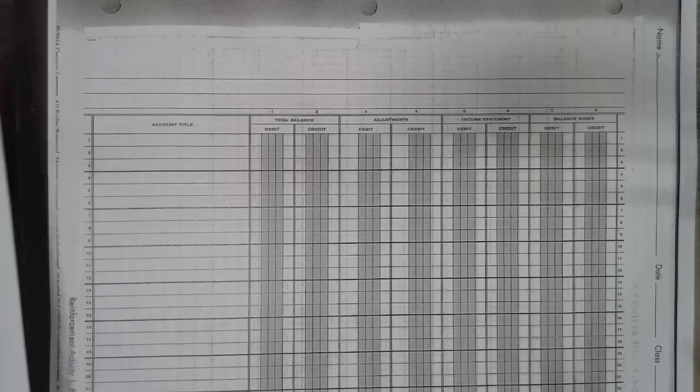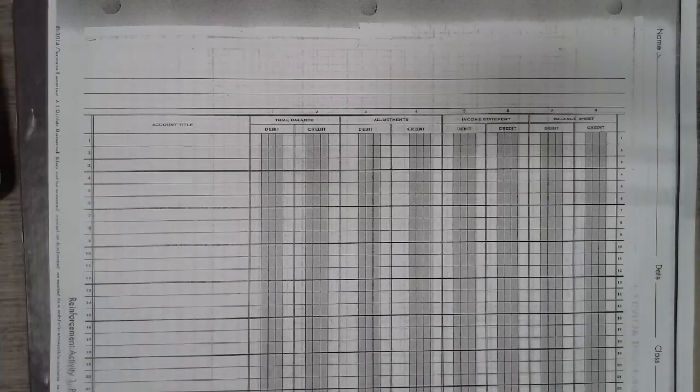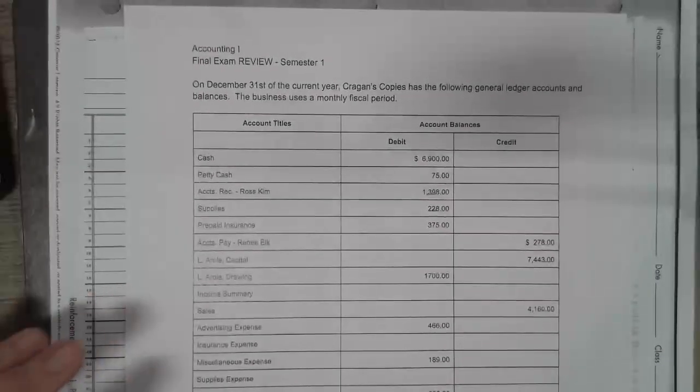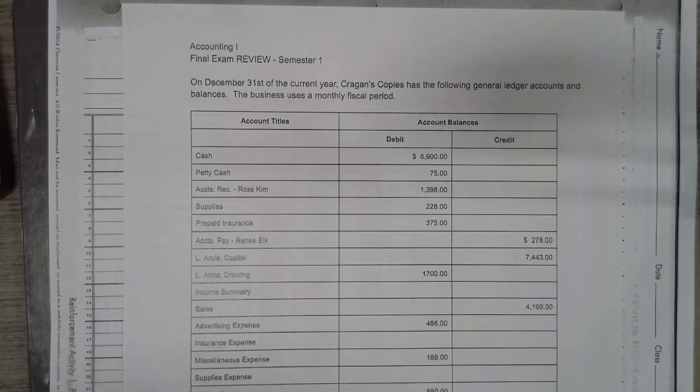Okay, so I want to go over with you how we're going to do a worksheet on the final exam. If you take a look at the handout that I gave you, it says on December 31st of the current year, Craigan's Copies has the following general ledger accounts and balances. The business uses a monthly fiscal period.